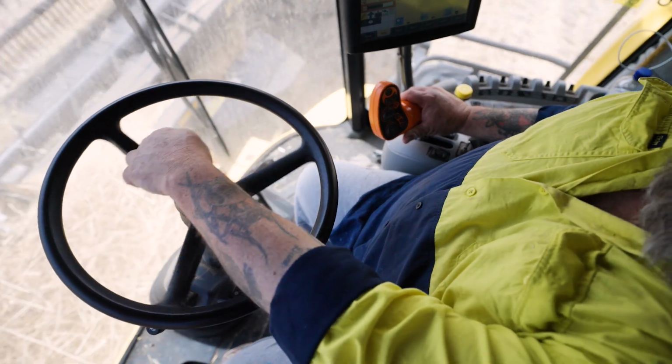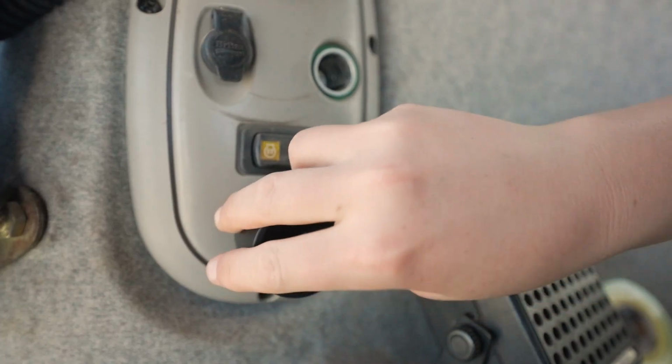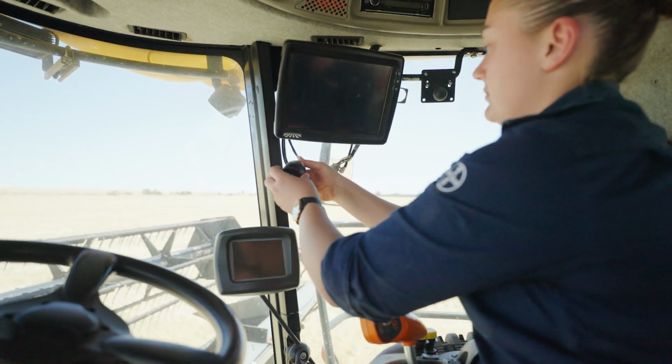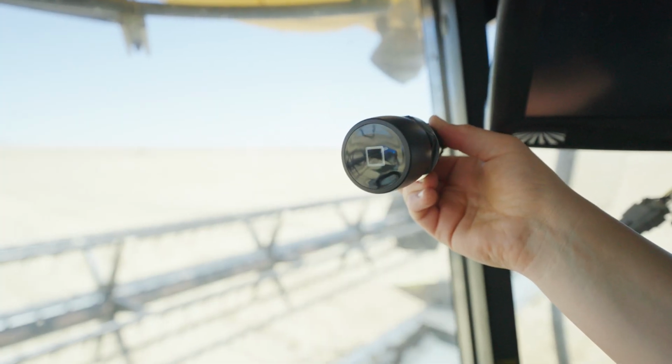Everyone's machines are slightly different, so there'll be some people that will have a header where the FieldView drive plugs directly into the diagnostic port. Other people might potentially have a third-party display, which means that we would then tap in with a harness with the FieldView drive into the back of the screen.